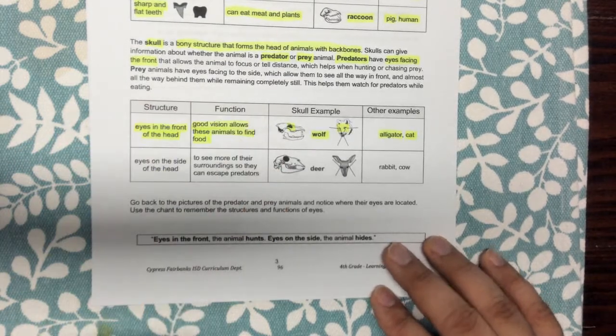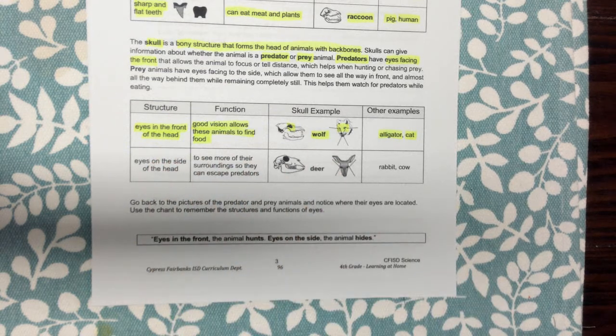These are really good examples of automatically knowing that whatever animal you see that has two eyes in the front of its skull, you can tell it's probably going to be allowing these animals to find food. So they're looking for food. They're a predator.